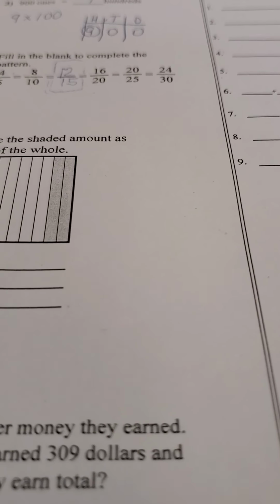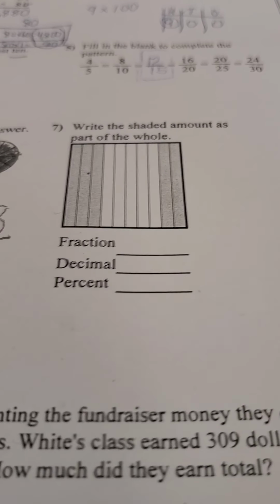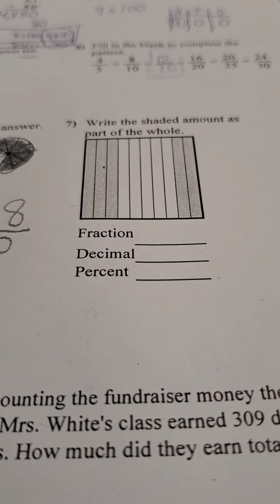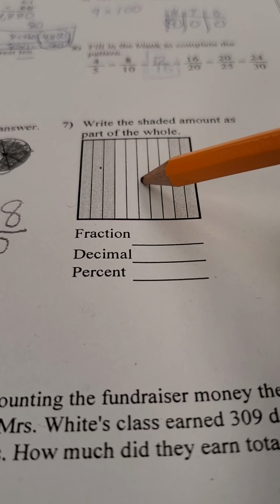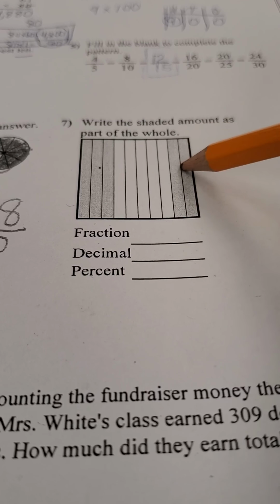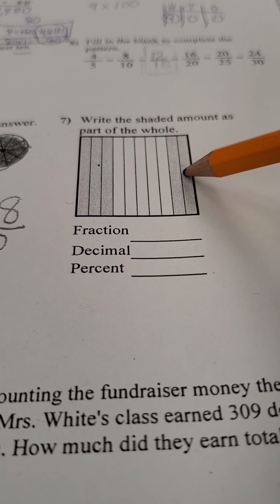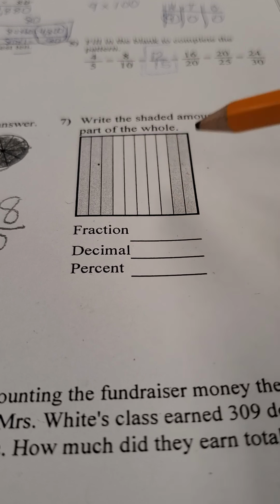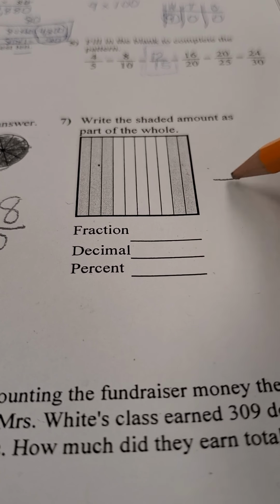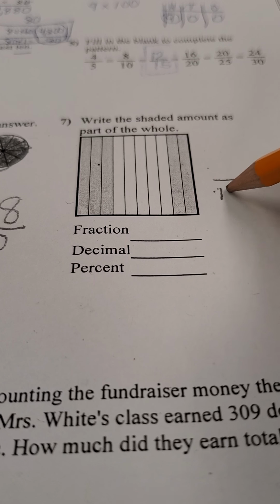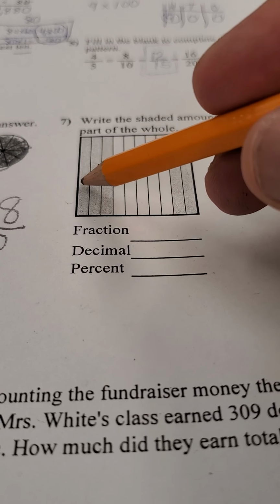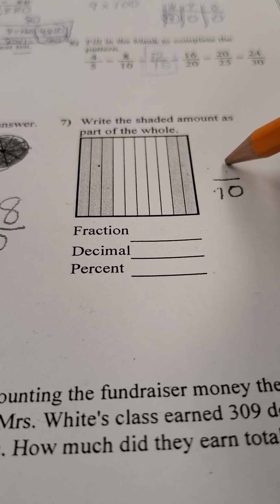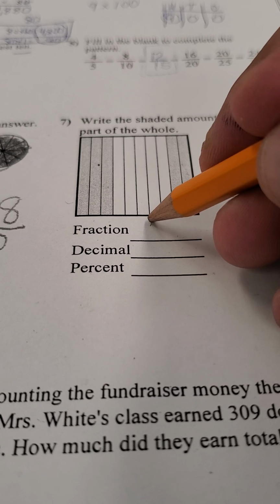Okay, number 7. These are new this week. This is a tenths chart, but some of them will also be divided into hundredths. So this one, since it is divided into tenths, you know your bottom number, your denominator, is going to be 10. And then you count your shaded parts. So there's 5/10. That's your fraction.